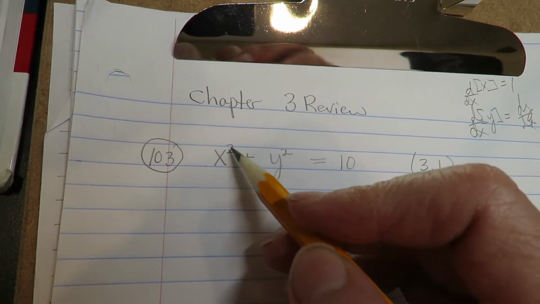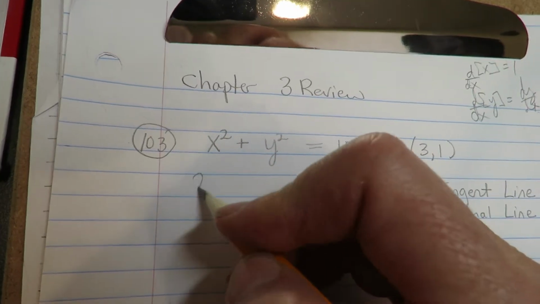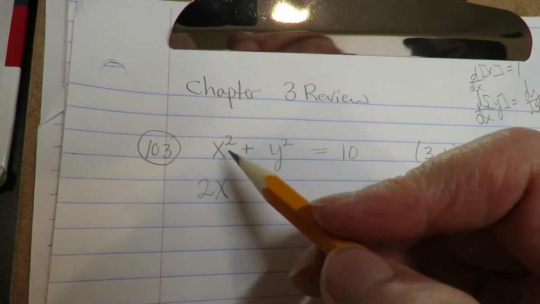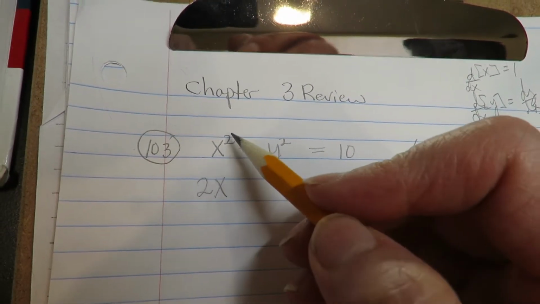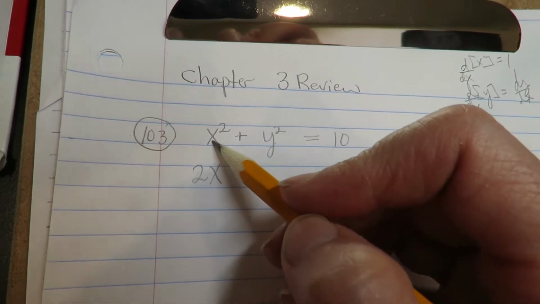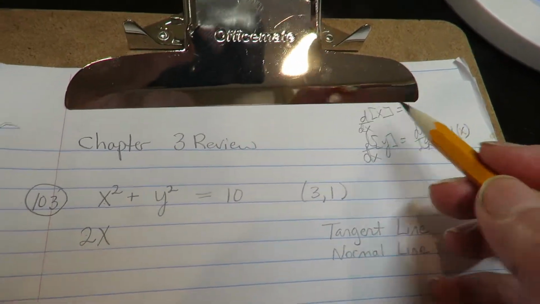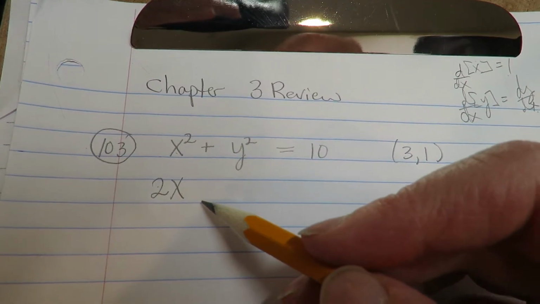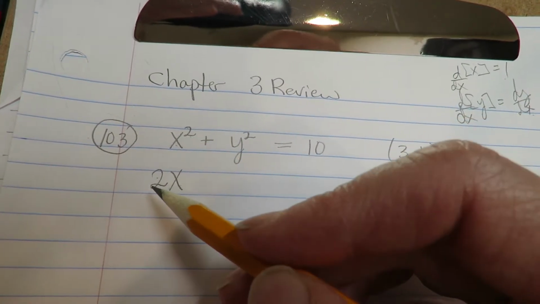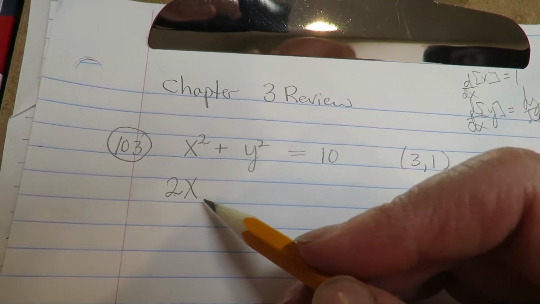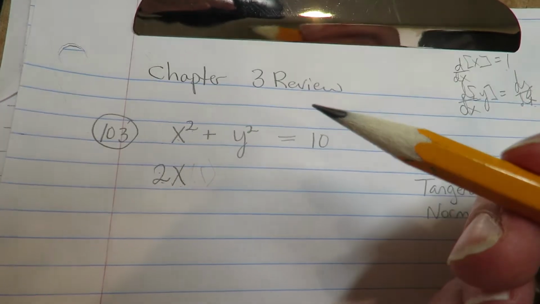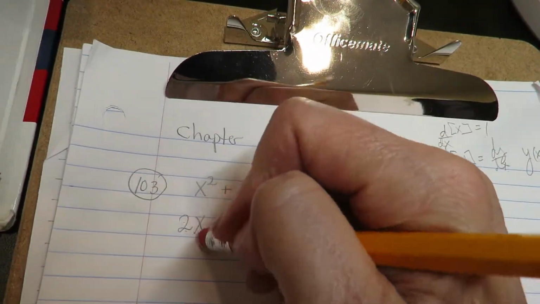All right, so I'm going to take the derivative of x squared, so that's 2x like it always is. So the derivative of the x squared is the 2x, the derivative of x is 1, so I don't need to write a 1 next to that, right? So you don't need to put a 1 here, we don't usually write that.